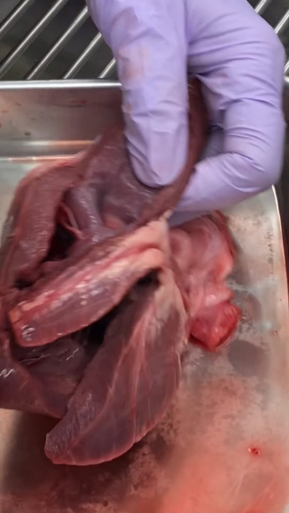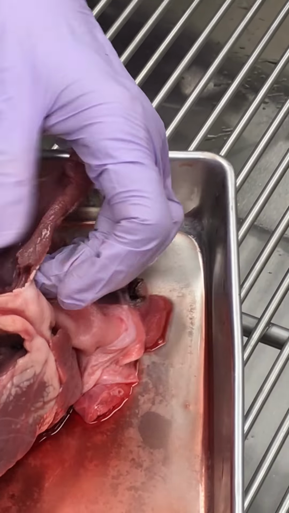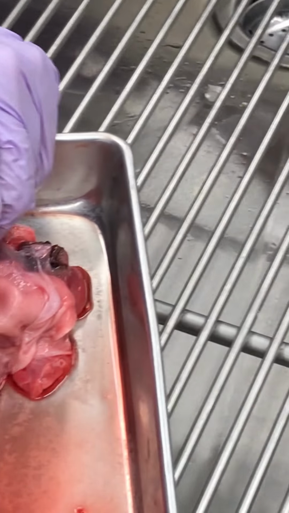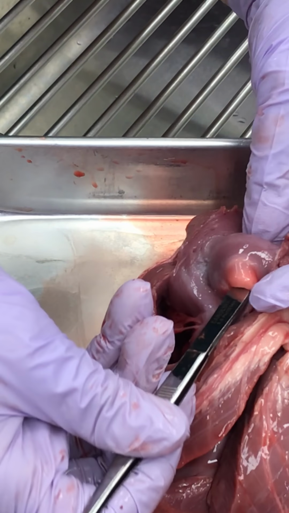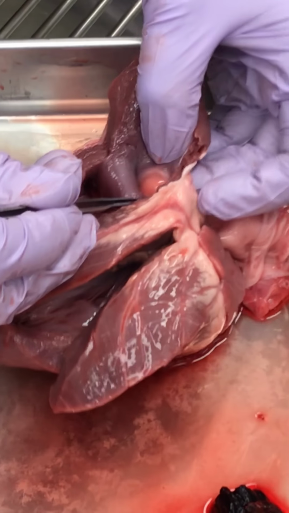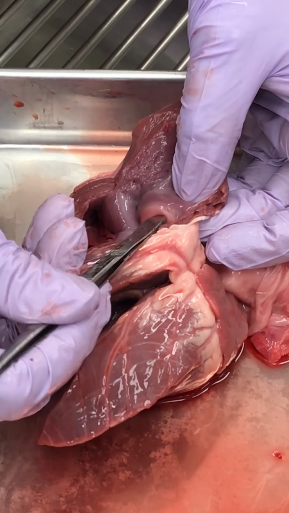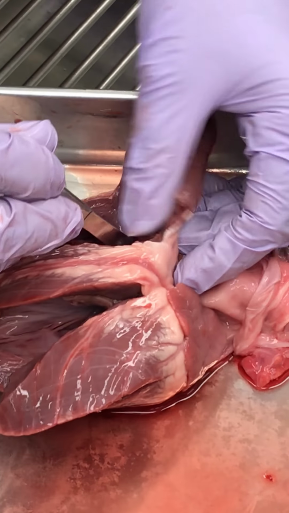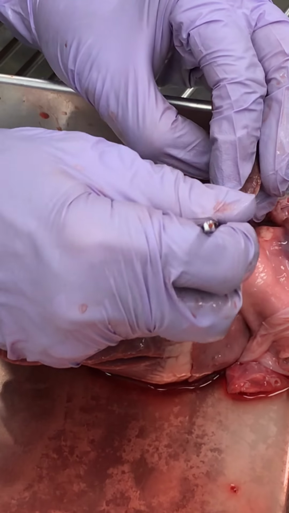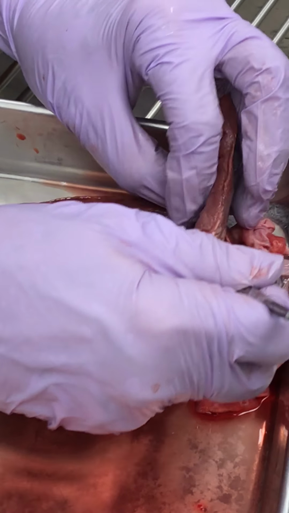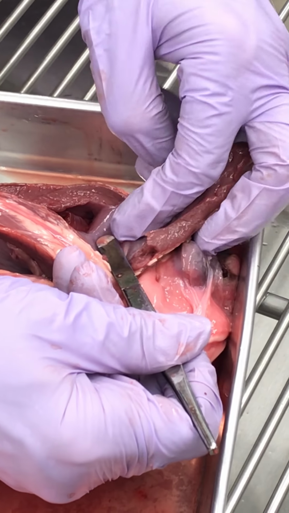Now, valves, we know that there are the valves that have the leaflets, but these are the semilunar valves that are at the base of the pulmonary trunk and the aorta. They do not have cords, okay? But there they are.